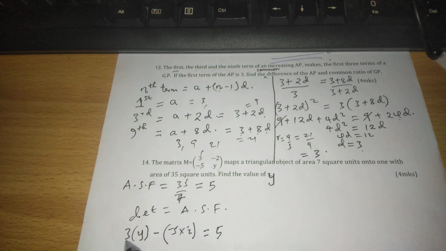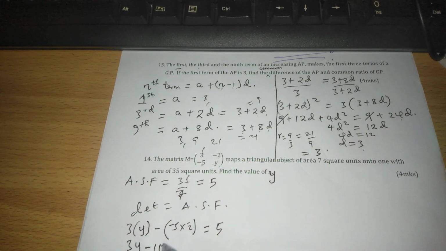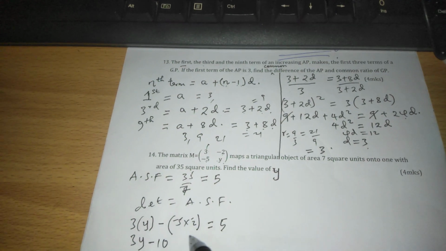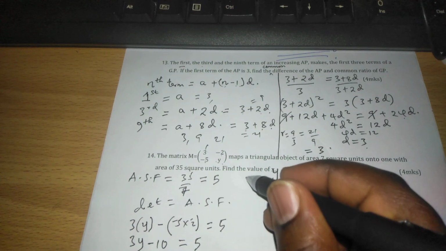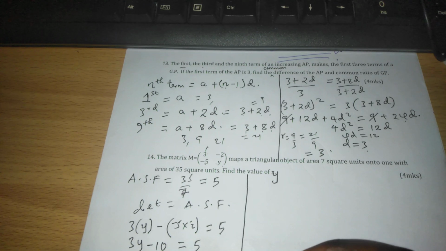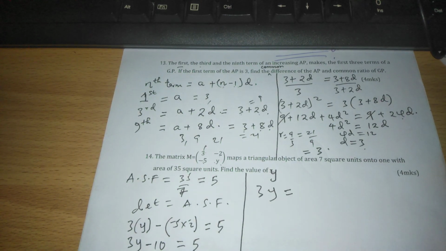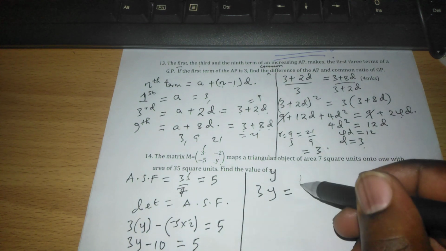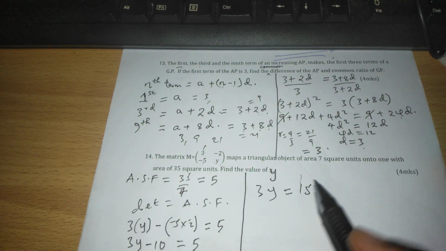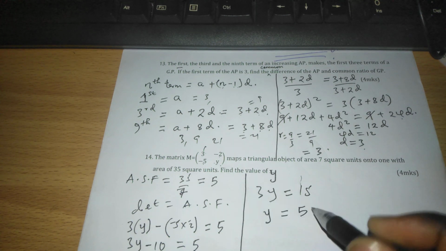So this means 3y minus 10, this one becomes positive, equals 5. Now we can solve for the value of y by equating 3y with 10 plus 5, since when 10 is taken to the other side it becomes positive. So 10 plus 5 is 15, and y is going to be 5 when we divide through by 3.